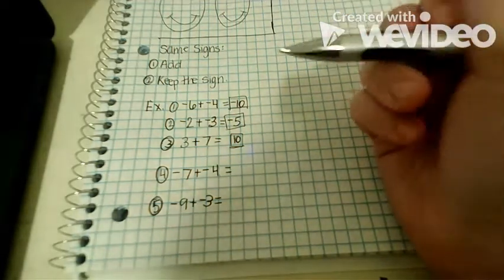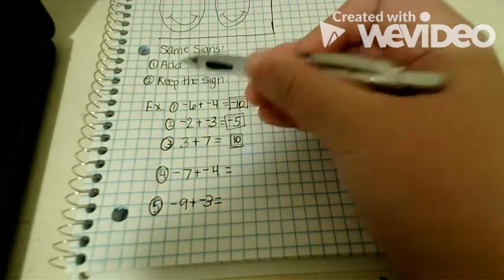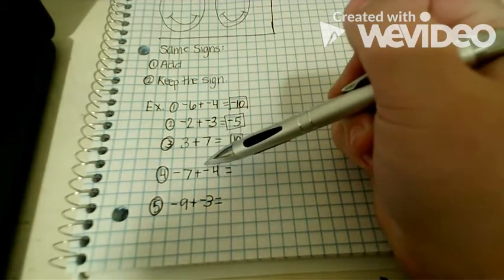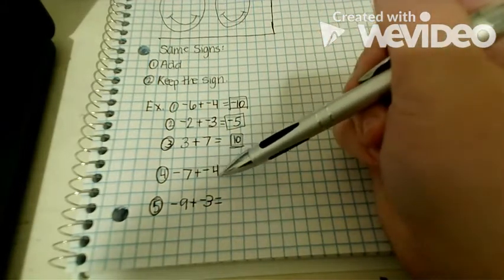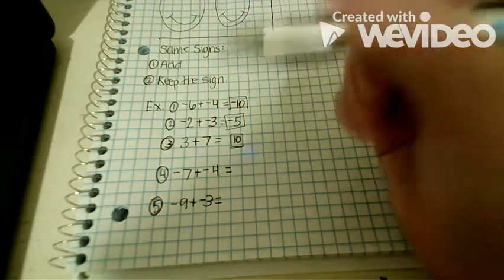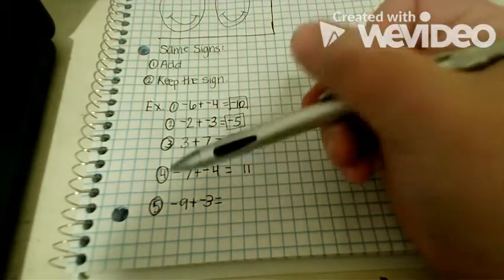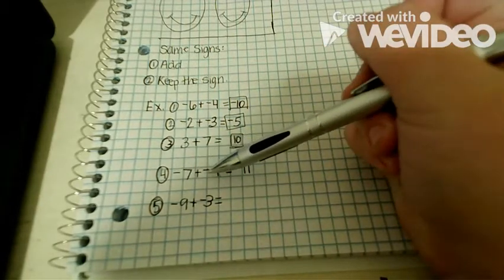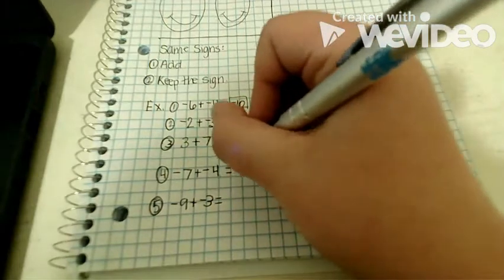All right. So they have the same sign, so I'm just going to follow these steps. Ignore those negatives for a minute. Add them like normal. 7 plus 4 gave me 11. And then I'm going to see if this one has a negative, this one has a negative, so I'm going to keep the sign, negative 11.